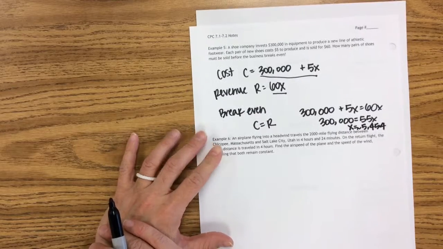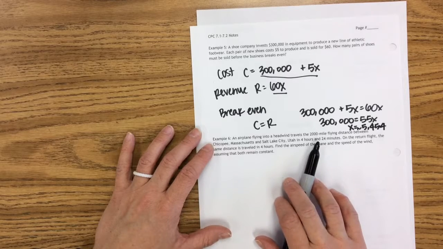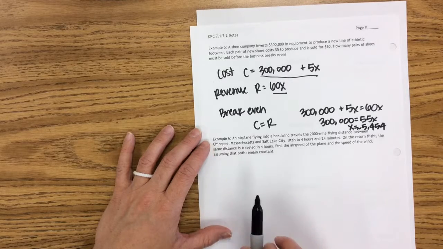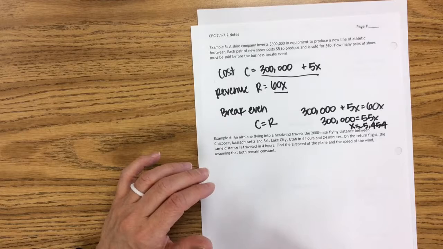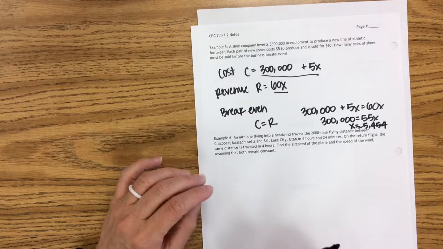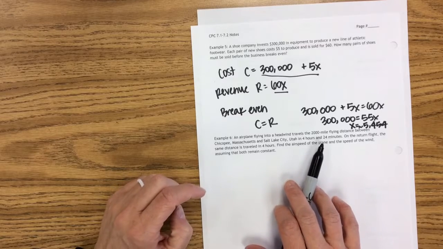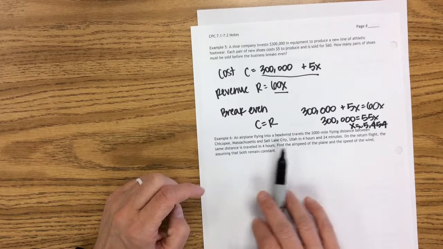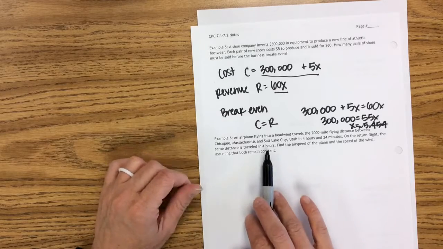The last example is having to do with travel, and you have a 2,000-mile flying distance between Massachusetts and Utah. It takes you 4 hours and 24 minutes to get there and 4 hours to come back. Often you have different times depending on the wind and if it's at your back or if it's in your face. So on the way there, it was obviously in our face because it took us a longer time to get there. On the way back, it was at our back and pushed us because it took us shorter.